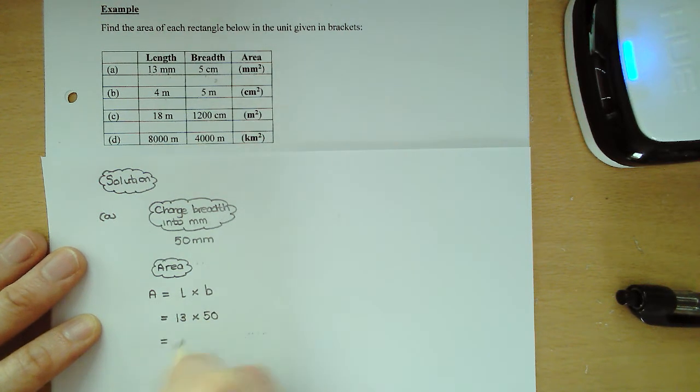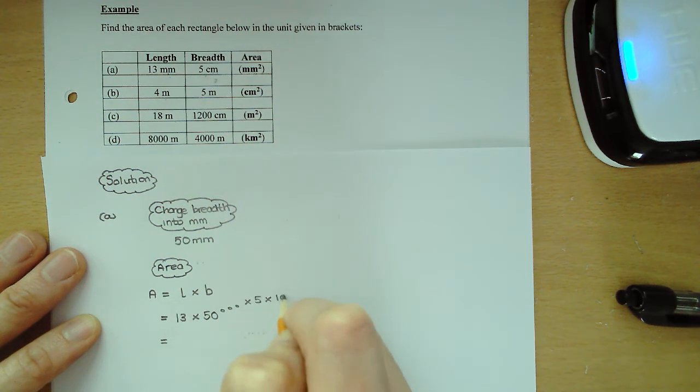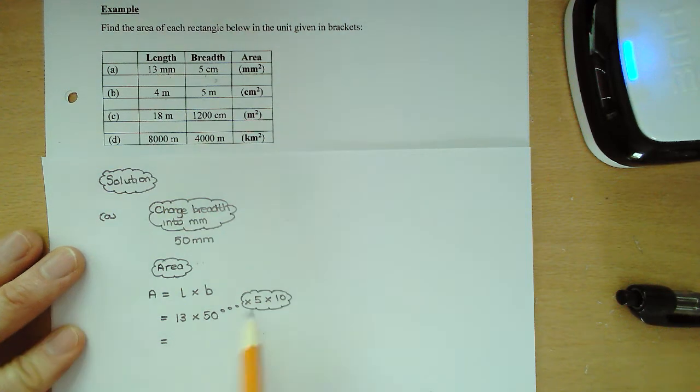And again, to multiply 13 by 50, split 50 up, treat 50 as 5 multiplied by 10. So we're going to multiply 13 by 5 and then multiply the result by 10.